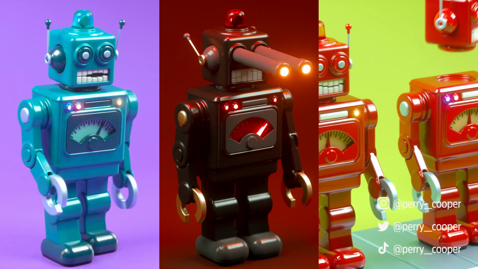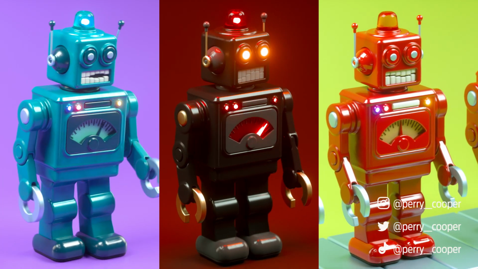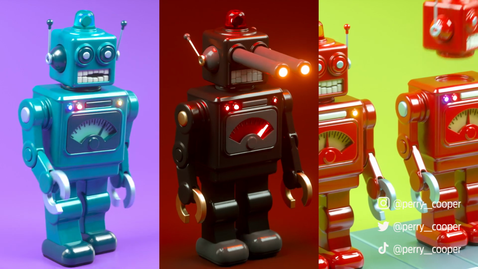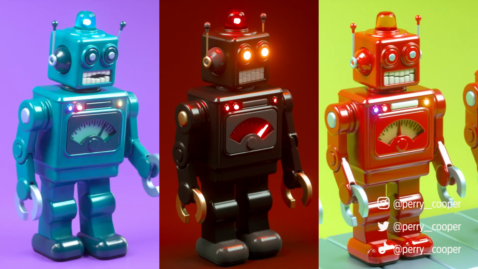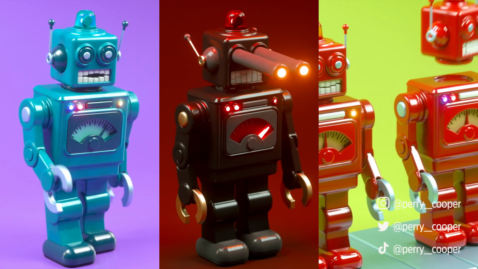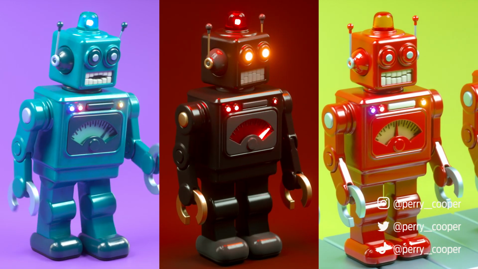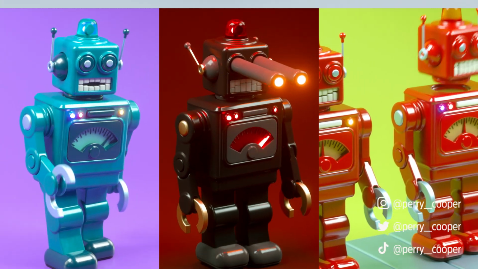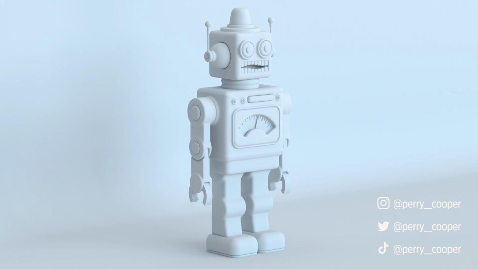This is part 2 in a series of free tutorials covering the build of the robot I used in these recent Instagram posts. If you haven't already seen part 1 of this series, where we build the head and animate the teeth, please click the link above and I'll also put it in the description. In this tutorial we'll be building the body, arms and legs and prepping for animation.